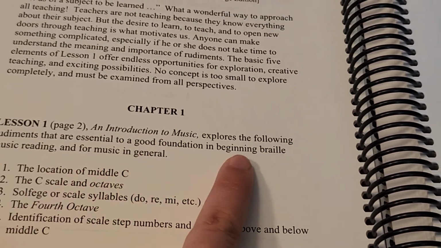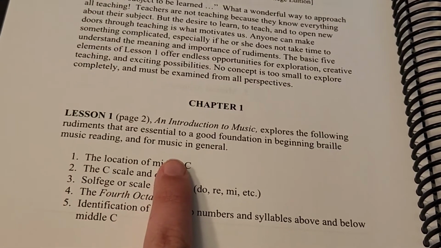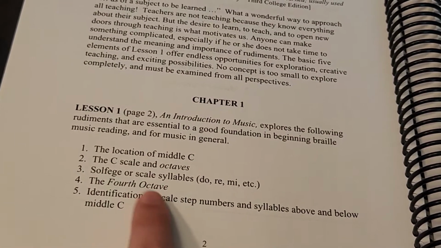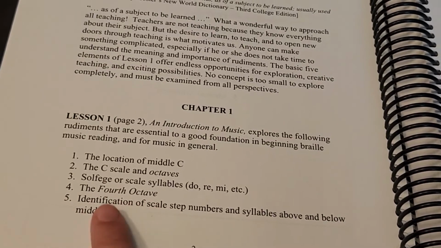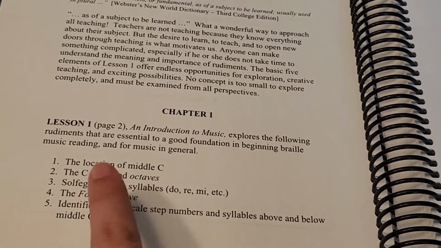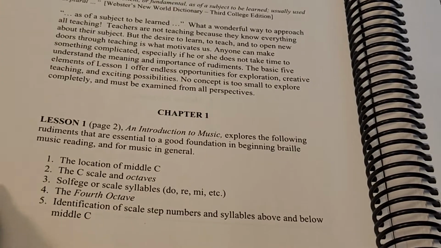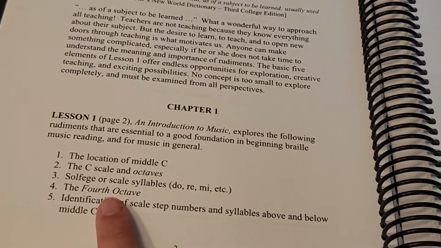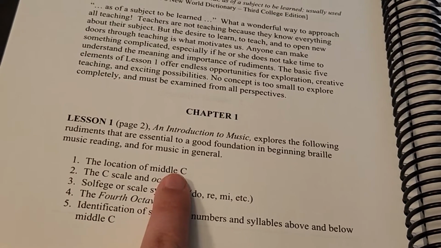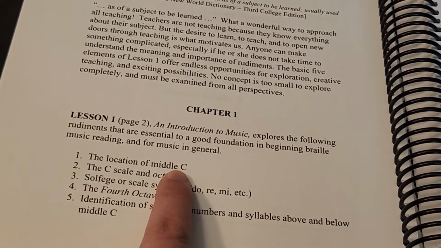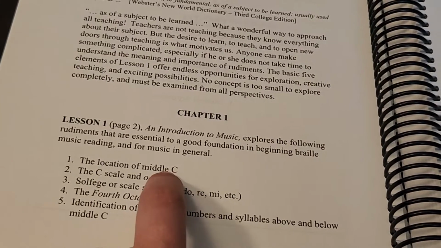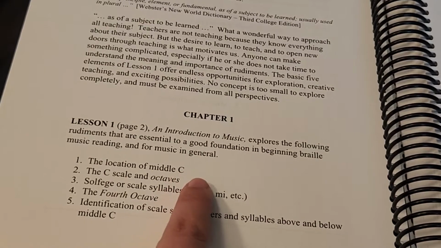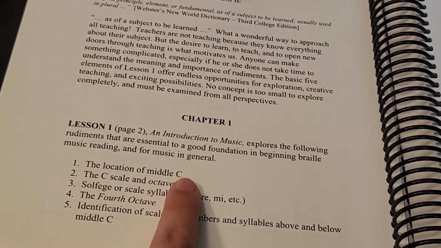And then it's got some information. And these are some of the things that can be used for teaching and understanding and things like that. So the student should be introduced to the 4th octave. They should be able to locate where middle C is on a piano keyboard, preferably a full 88 keys if they have it.